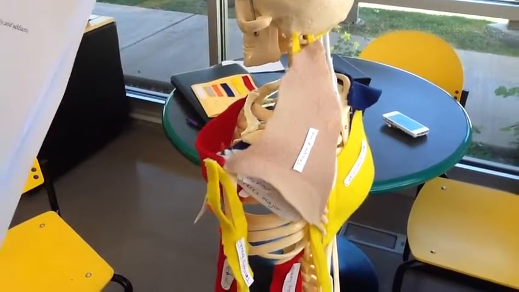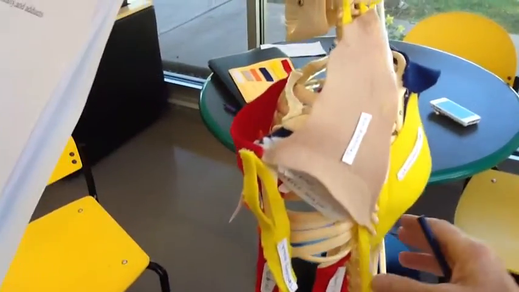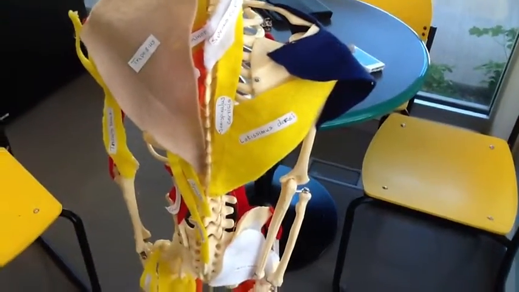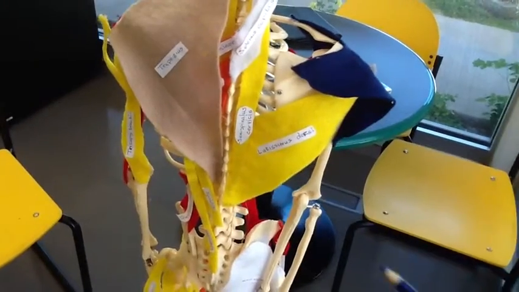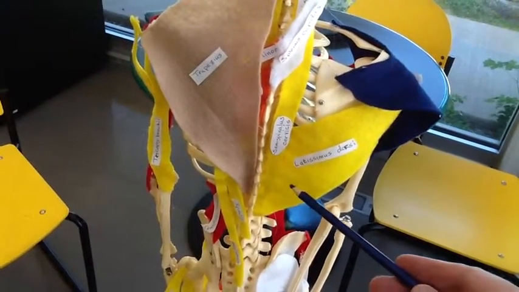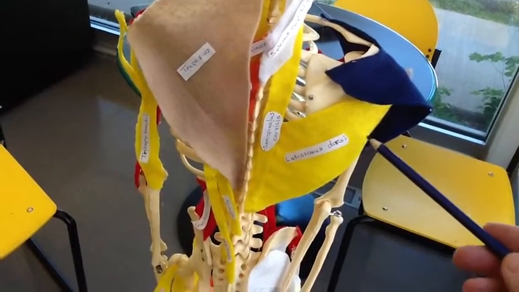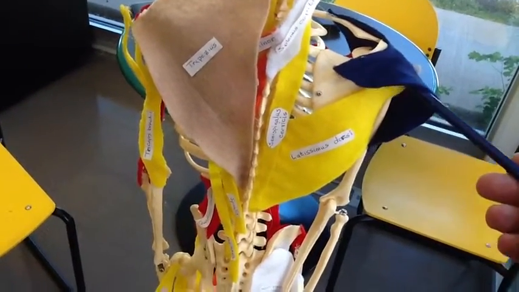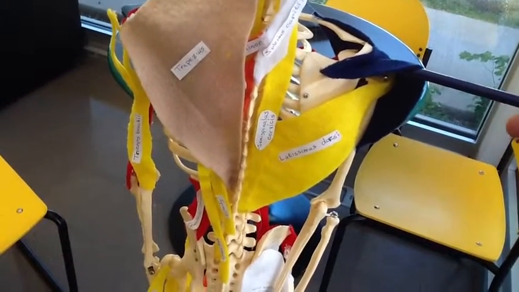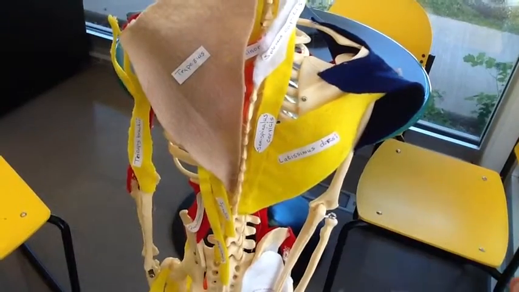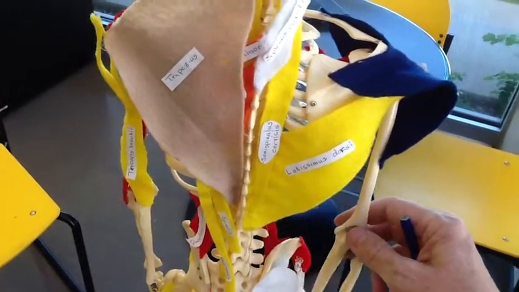The latissimus dorsi originates from the spinous process of T7 to T12, ribs 9 to 12, iliac crest, and inferior angle of the scapula. It inserts to the intertubercular groove of the humerus, and the action is to extend the arm at the shoulder, rotate the arm medially, and adduct the arm.